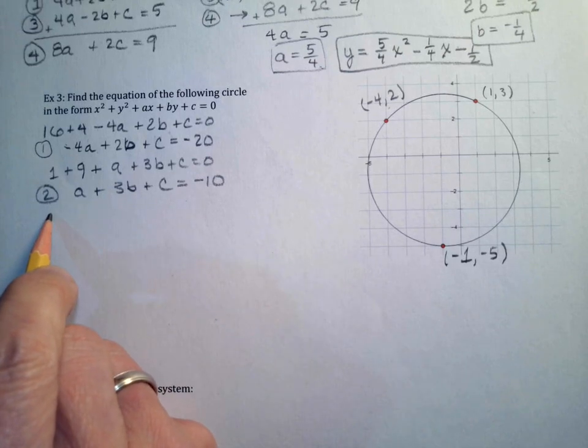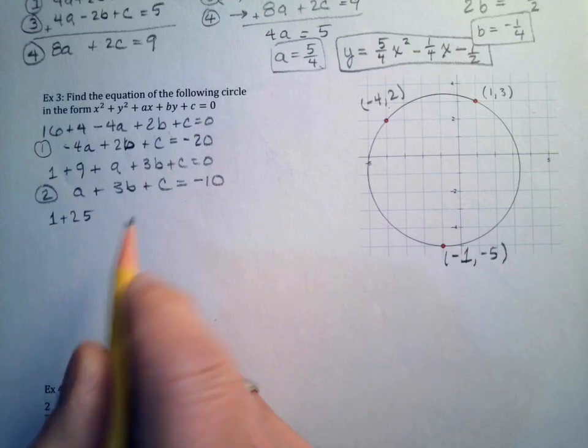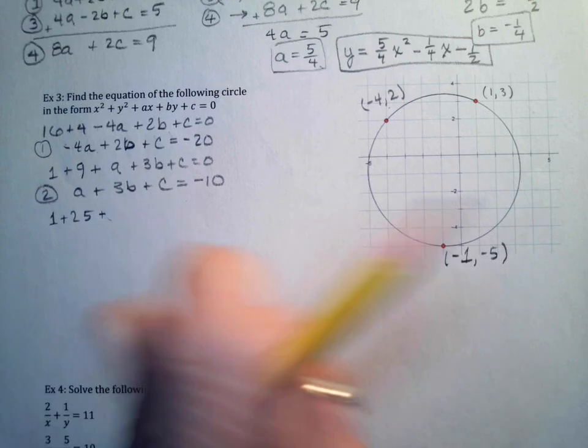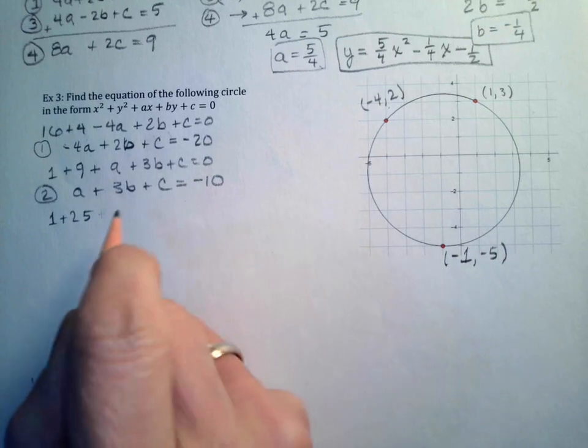And then the last one down here. So let's plug the rest of those in. So x squared, that's going to be 1 plus 25, which is the y squared, plus a times x, so that's going to be negative a.